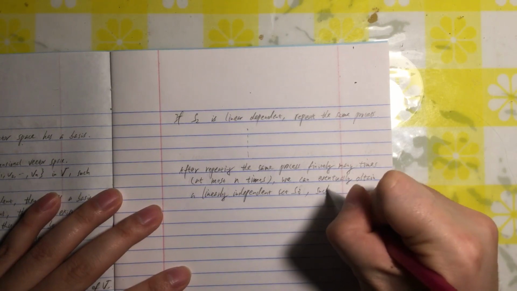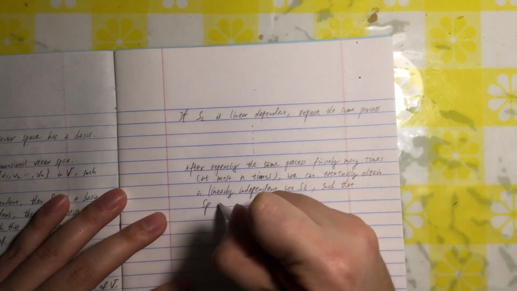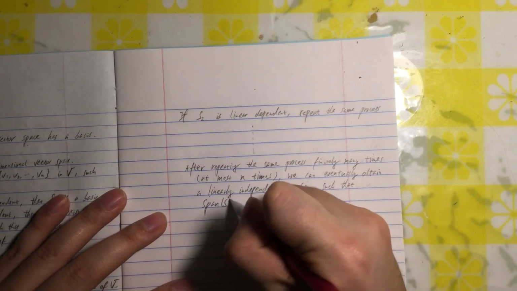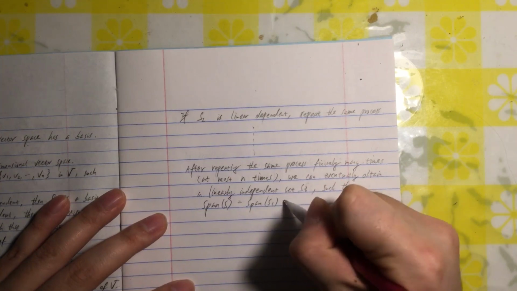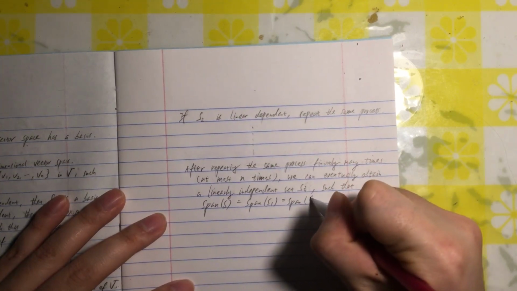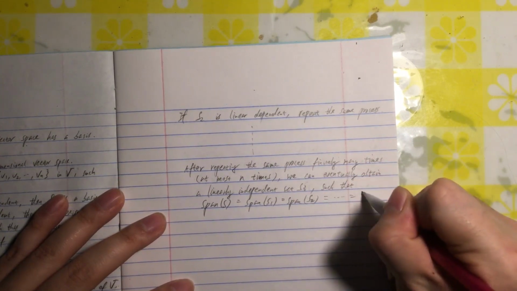Such that span of S equals span of S1, equals span of S2, equals span of Si.